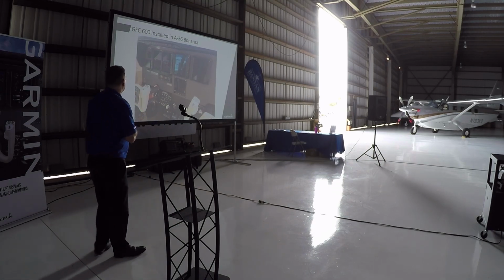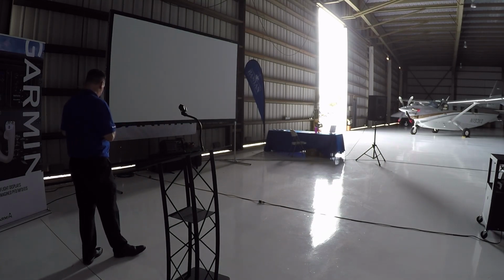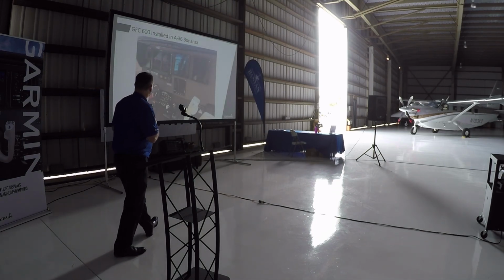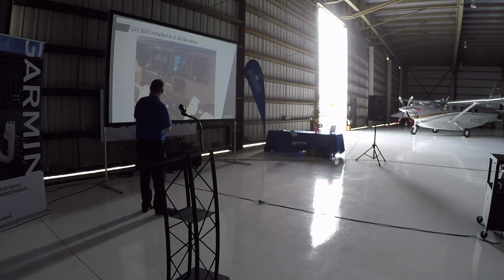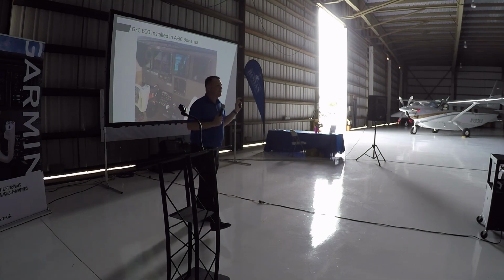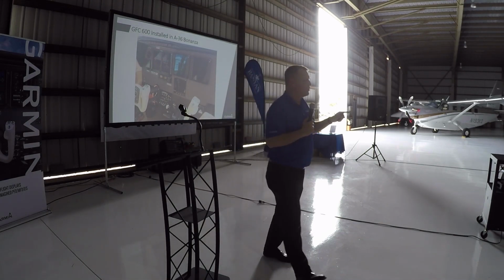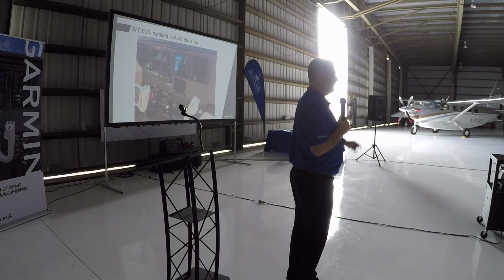All right. This is a GFC 600 that we had at Oshkosh. So G600, that would be G500 rather, dual GTN 750s, remote transponder and audio panel. Notice he put the controller underneath the primary flight display here, or under the MFD, but under the main display, because he wanted to put his engine instruments right there. So we have a lot of different options with that. That's one of the things you want to think about, where you want your autopilot controller.